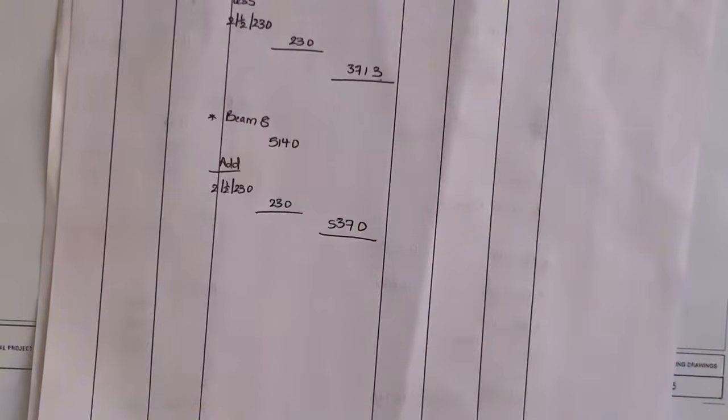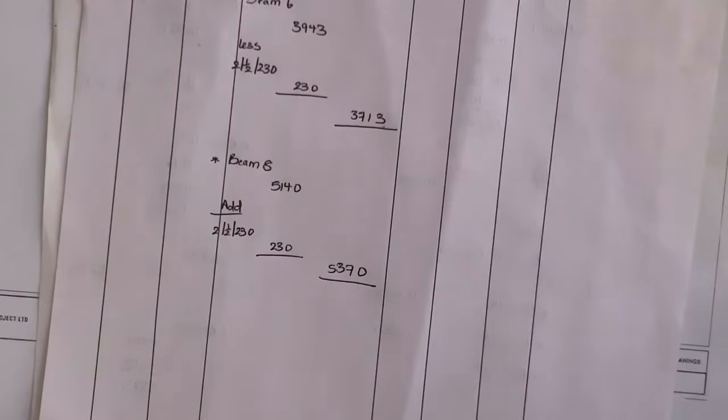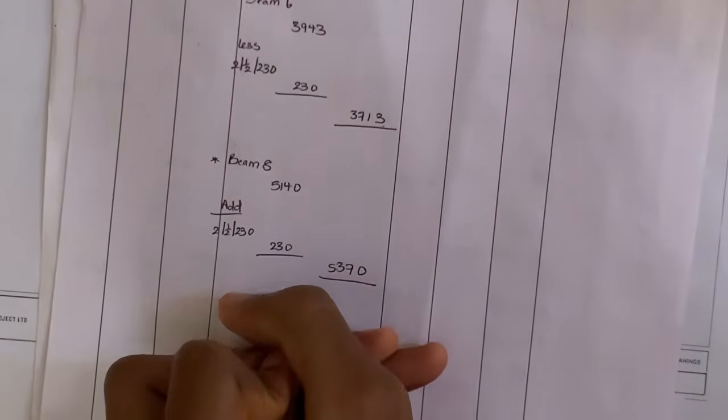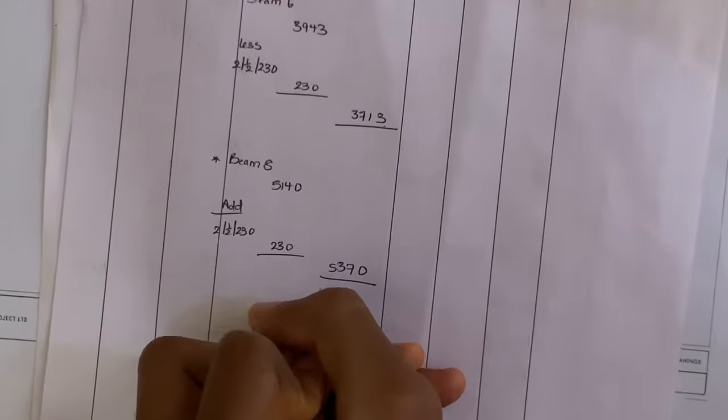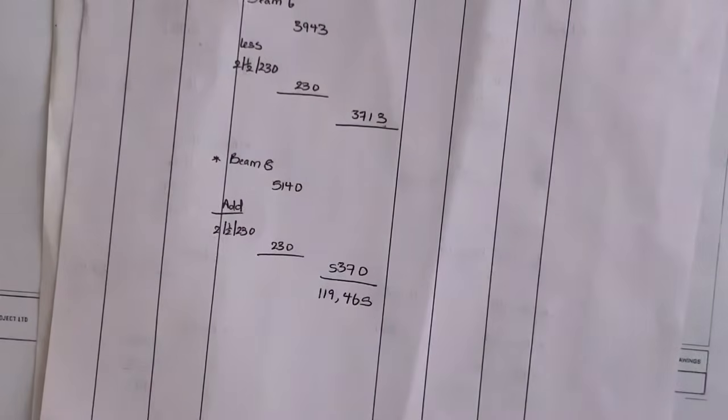What are we going to be having? We're going to be having a total of what? 119,465. So this is the total perimeter of all the beams in this drawing.